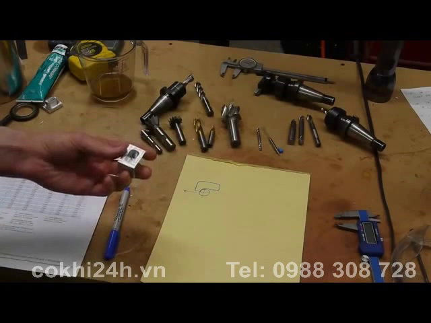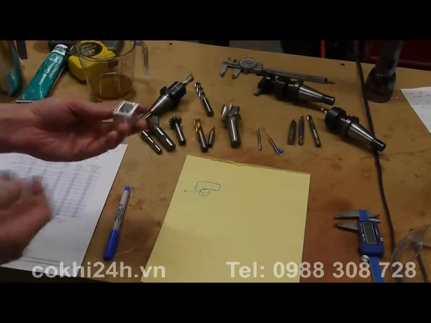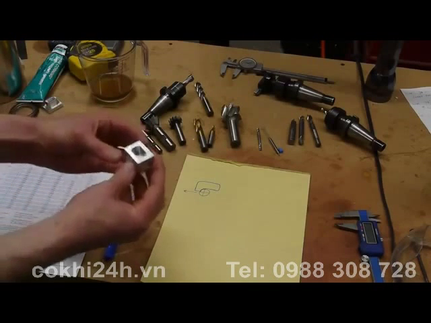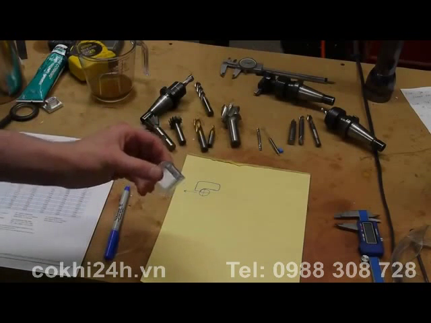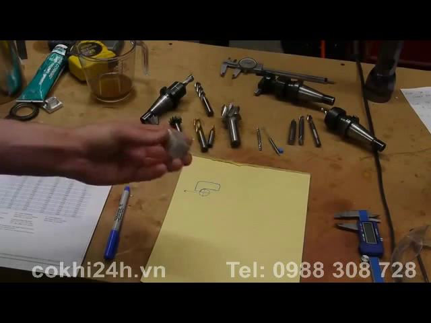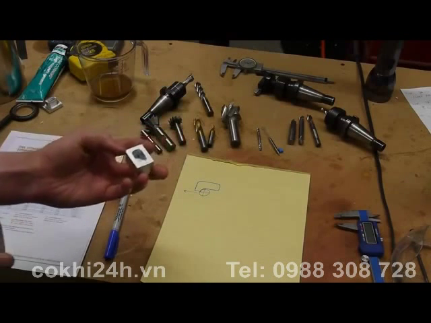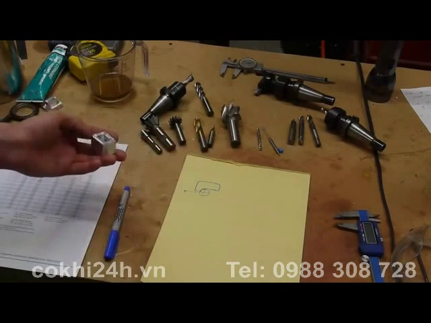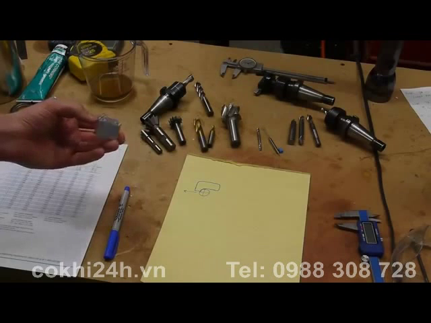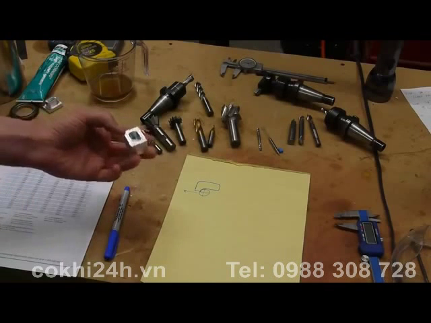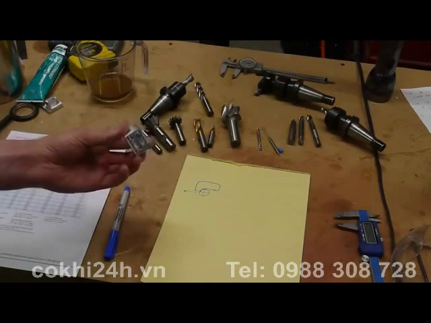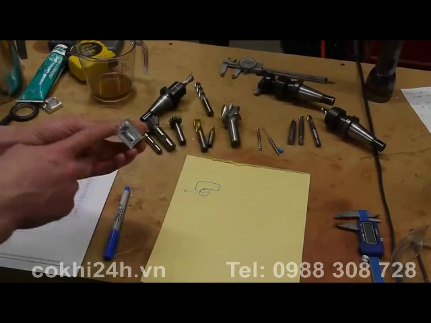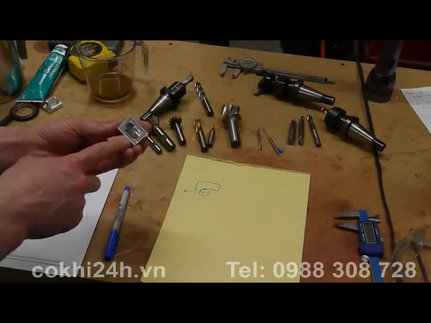So the first question is, how do you choose a cutter? Like if you're given this as the requirement, replicate this in aluminum using a milling machine, how do you get started? So there's all kinds of different cutters to choose from, and the thing to always keep in mind is that you want to use the largest diameter cutter that you can that will produce the correct geometry in here.